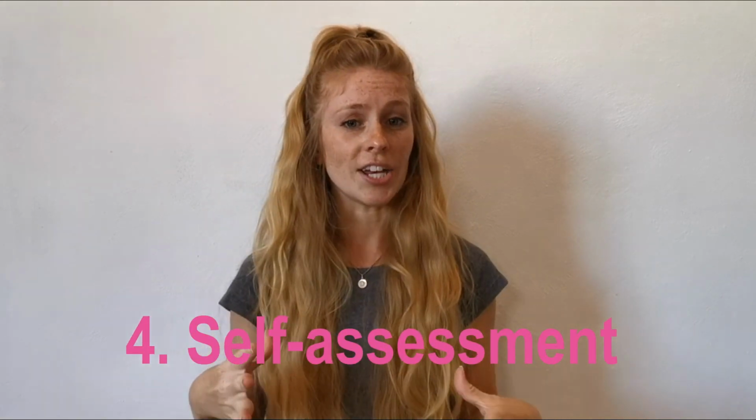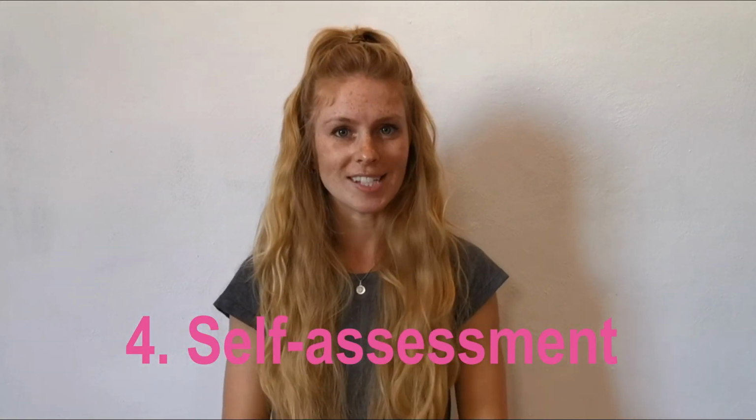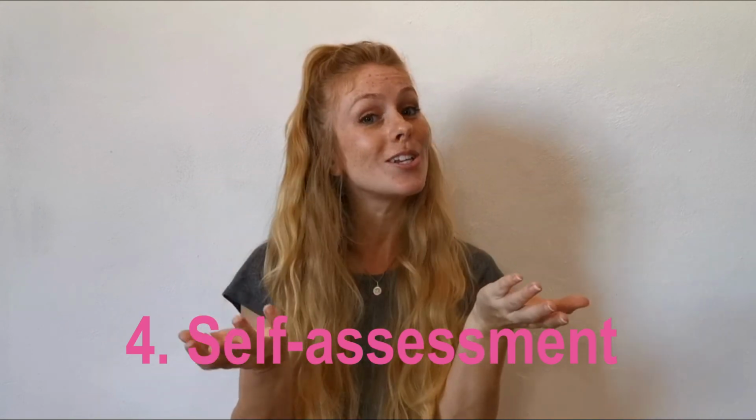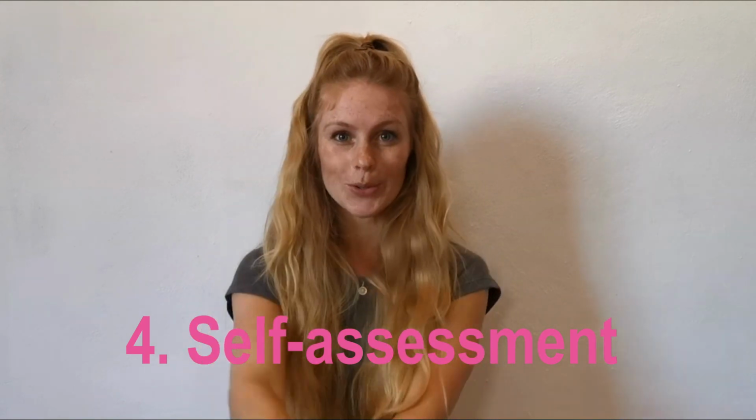Number 4, students become more independent in their learning, which means they can start to self-assess. And I'll share some ways that you can use self-assessment in my second blog. Number 5, summative. These are used to help and identify improvements that still need to be made.